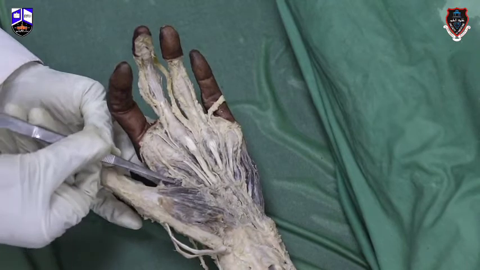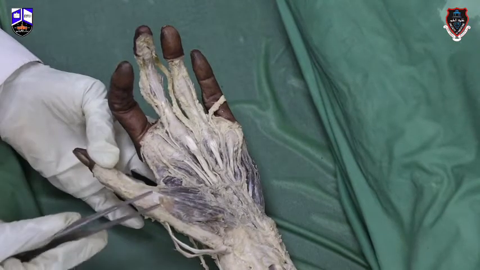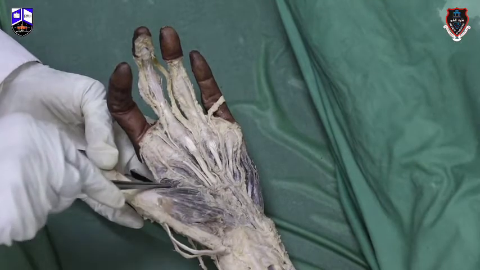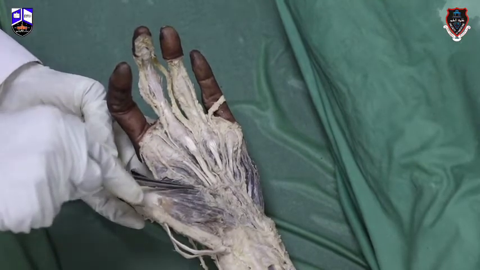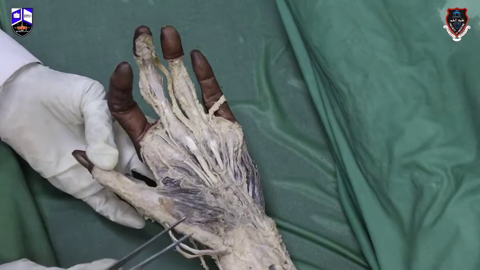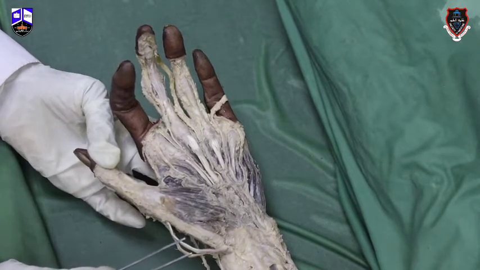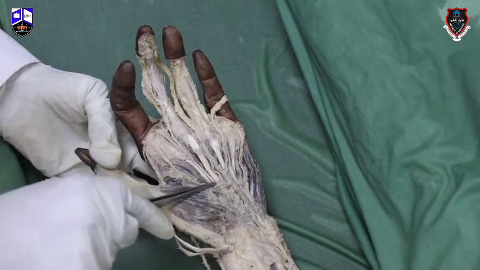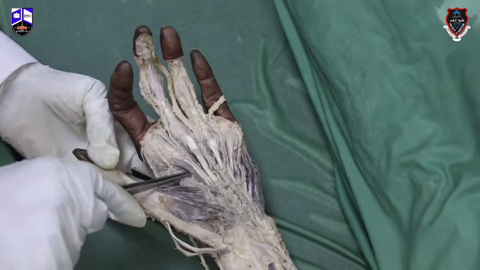The adductor pollicis arises in 2 heads, a transverse head and an oblique head. The oblique head arises from the base of the second and the third metacarpal bones, while the transverse head arises from the whole length of the third metacarpal bone.